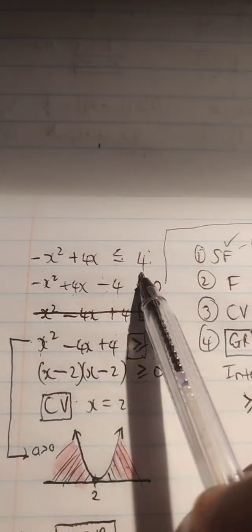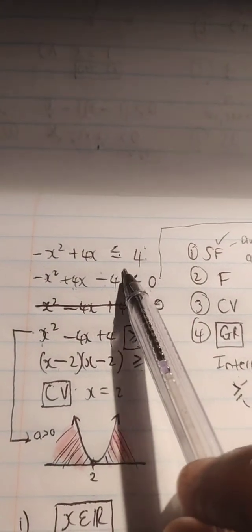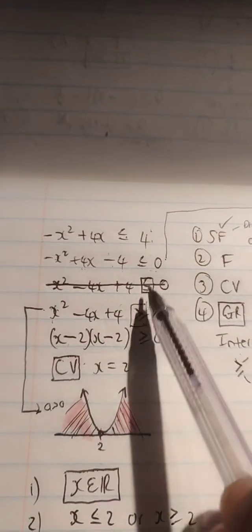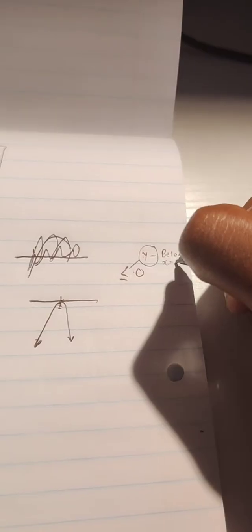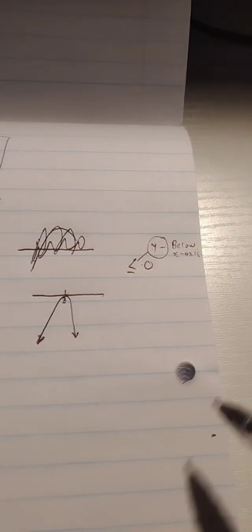Then if we are going to interpret using that graph, we are looking at less than or equal to 0. Then we ask ourselves, what does less than or equal to 0 mean? The less than part means where y is negative. Where is that? Below your x-axis.